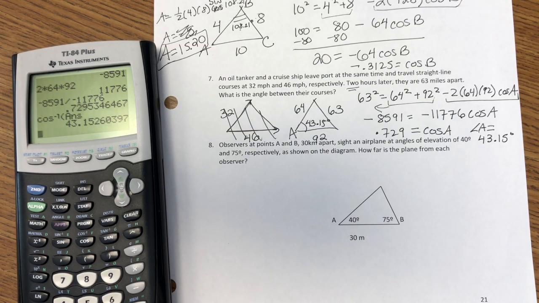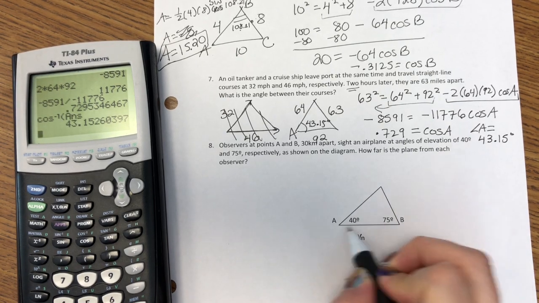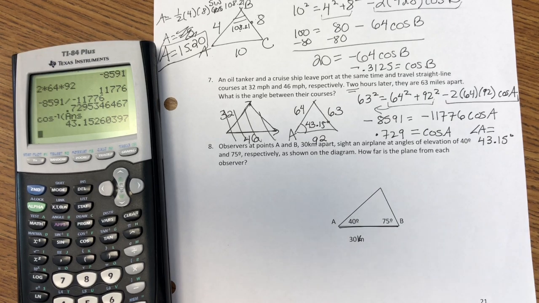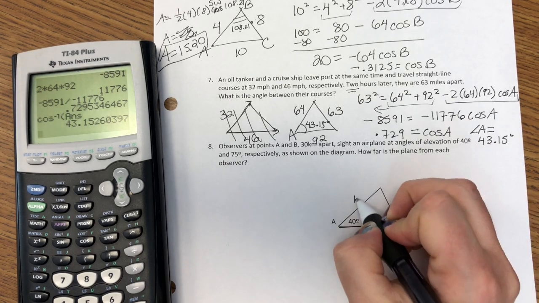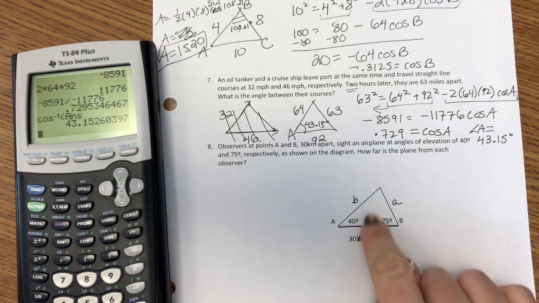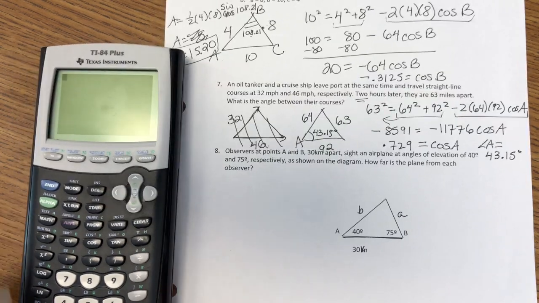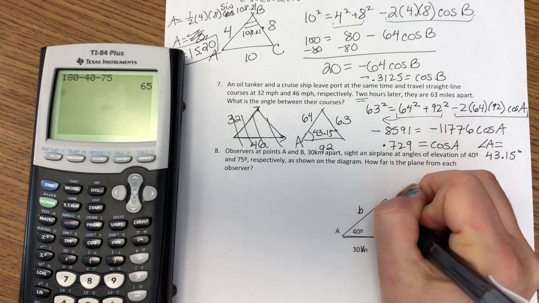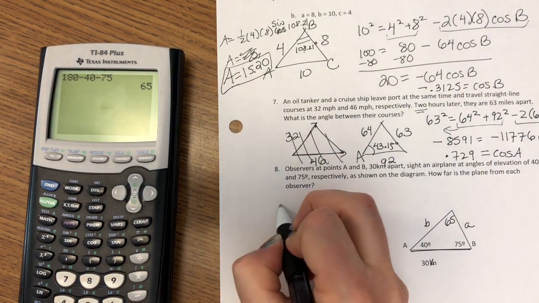Okay, we got a picture in number 8. Observers at point A and B, 30 kilometers apart, so this is 30. Sight an airplane at those angles. How far is the plane from each observer? So we have to find little b and little a. Oh, we can find our missing angle. So 180 minus 40 minus 75. So this angle is 65. So let's use law of sines.